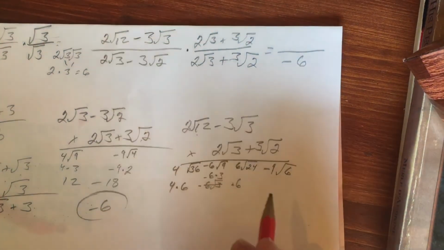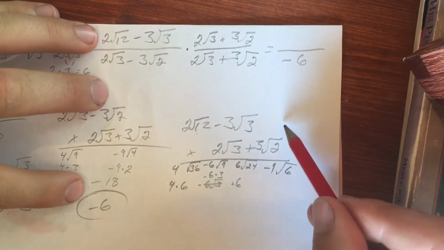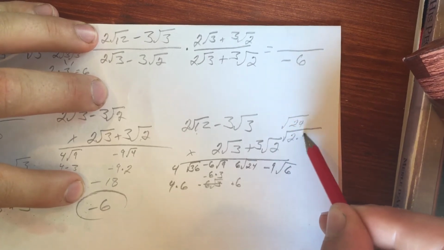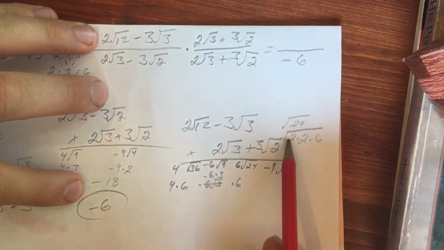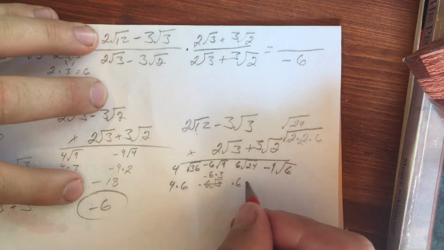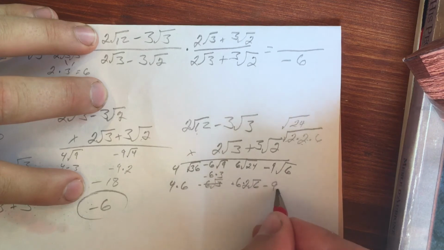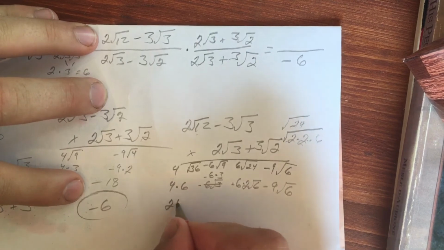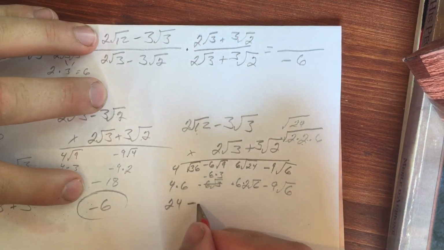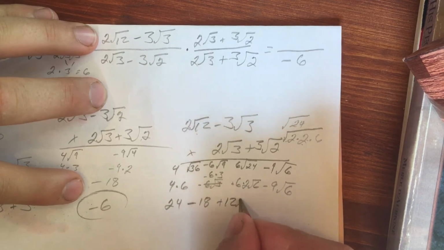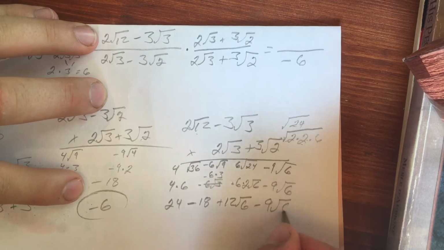And what can we bring out of 24? Remember, the square root of 24 is the same as the square root of 2 times 2 times 6. So 2 times 2 is 4 times 6 is 24. So we can bring out a 2. So we're going to bring out a 2. 6 times 2, the square root of 6, minus 9, the square root of 6. Alright, 4 times 6 is 24, minus 6 times 3 is 18, plus 6 times 2 is 12, the square root of 6, minus 9, the square root of 6.